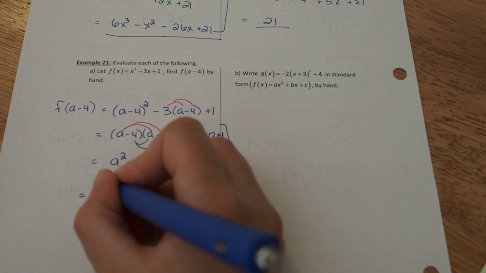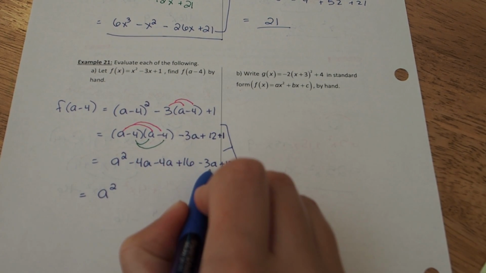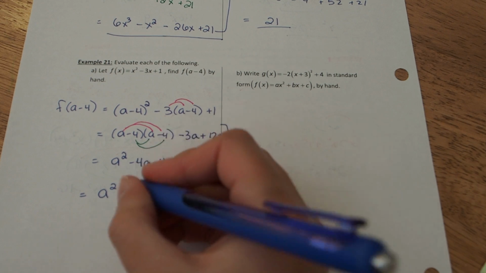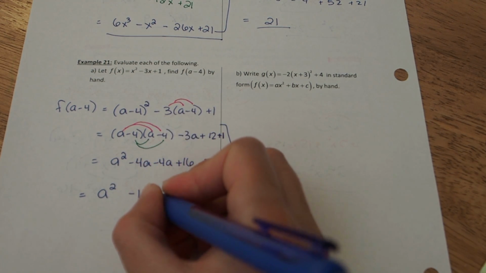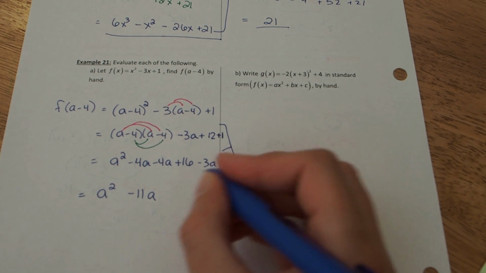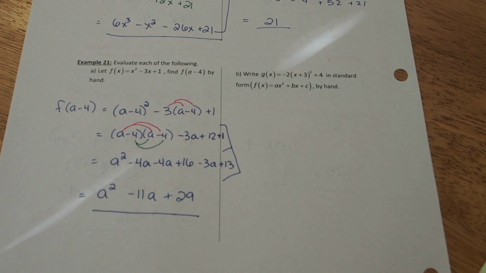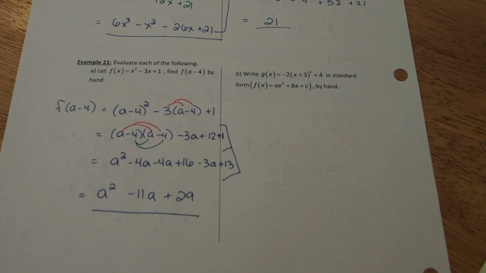So my answer is a squared, negative 4a and negative 4a add to negative 8a, minus another 3a is going to add to negative 11a. Negative 8 plus negative 3 is negative 11. Then I have 16 plus 13 adds to 29. So that is f of a minus 4 expanded and simplified.